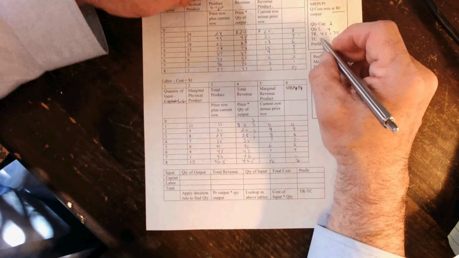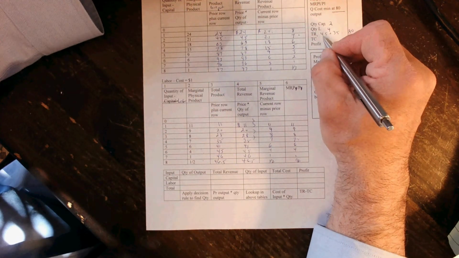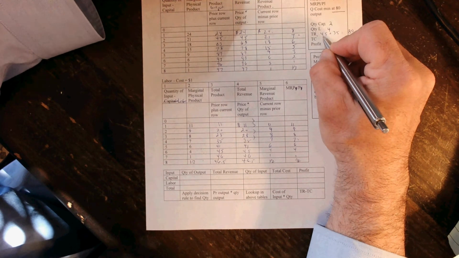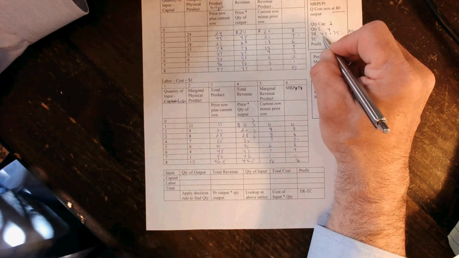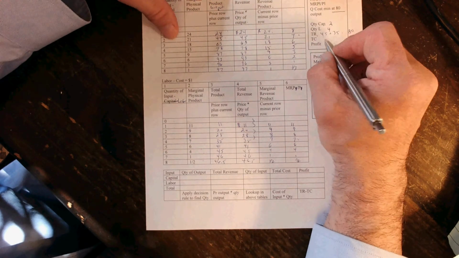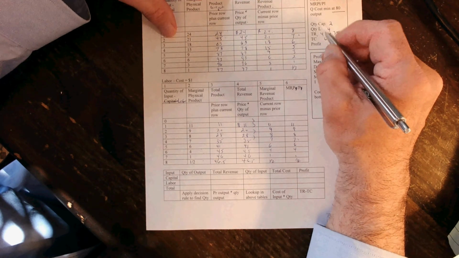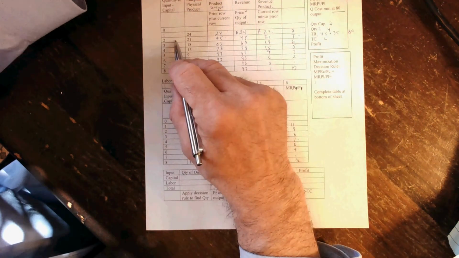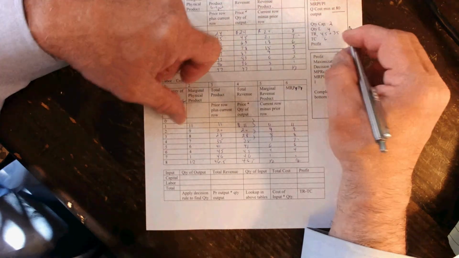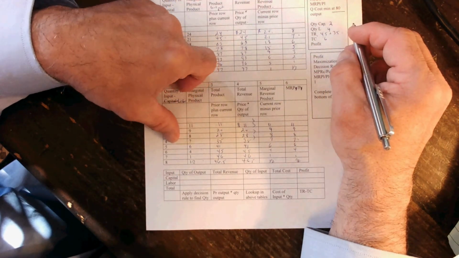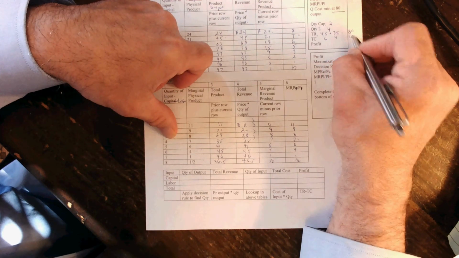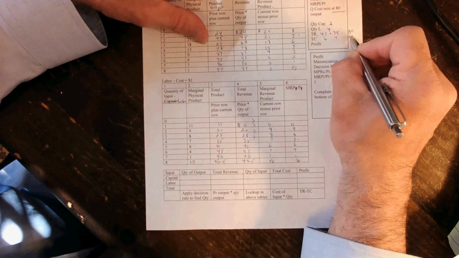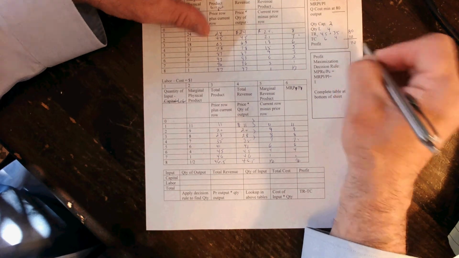Your total cost of employing machinery, interesting, we don't have that. 3 times 2 machines is 6. Right? We have 2 machines, and they're $3 each. We have 4 laborers. That's $10. Our total cost, and so our profit is 70.